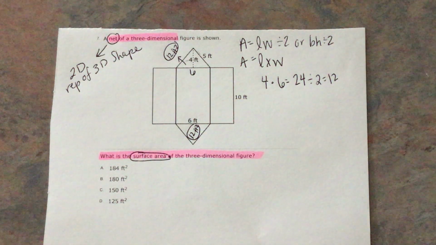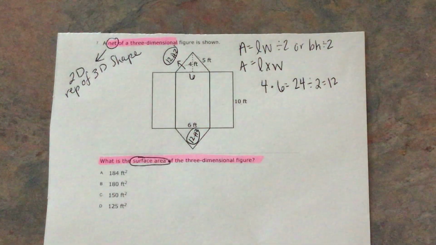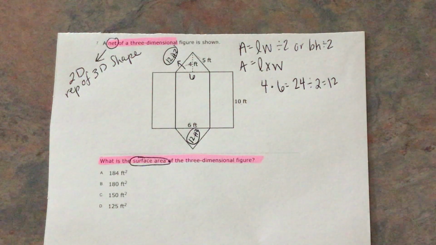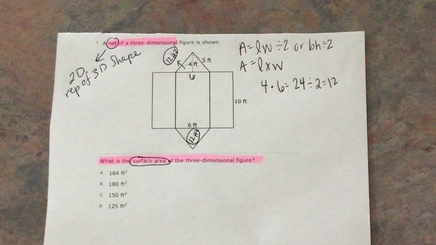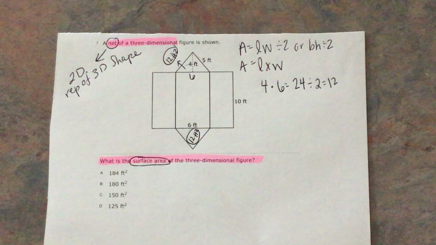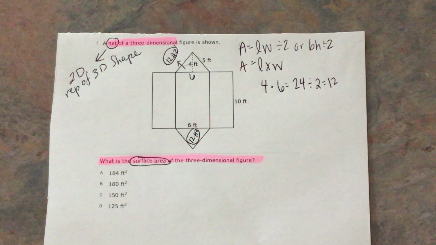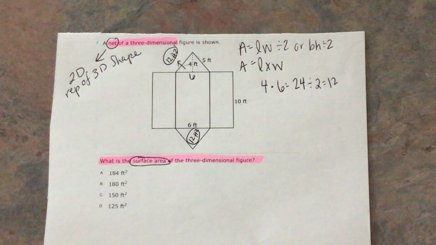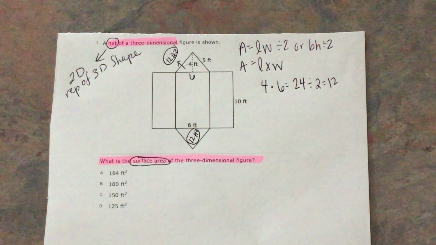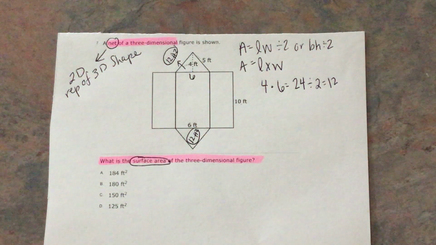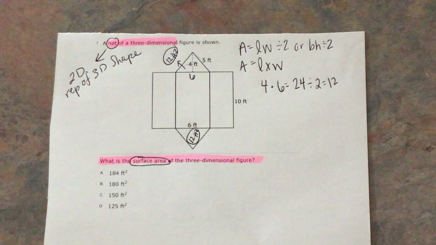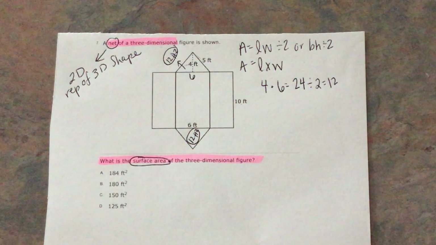Okay, so we know that the length is going to be 10, but how do I figure out what the width is? Do I just assume that it's 6? Or is there a number that tells me what my width is? So only 2 people know. 3 people possibly. Sebastian, what do you think the width is?